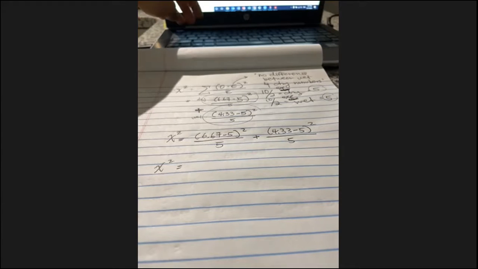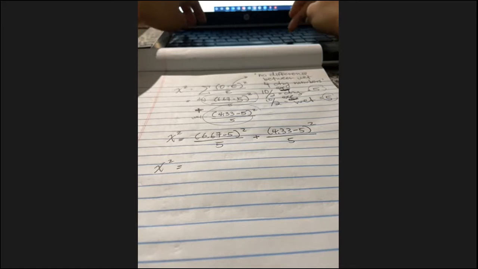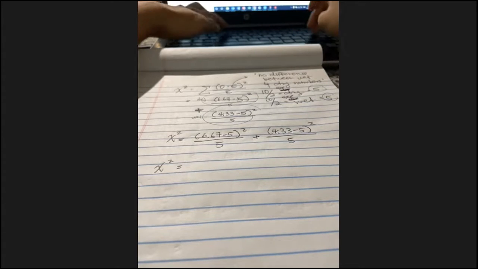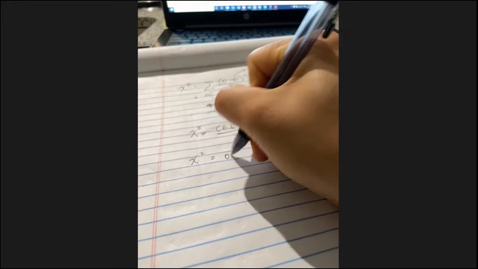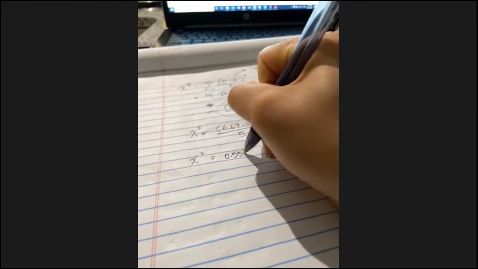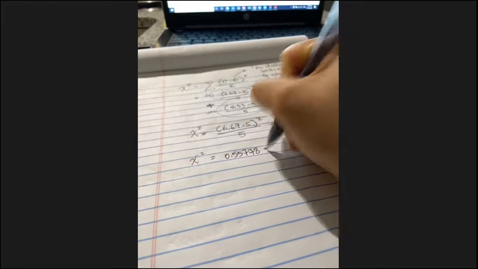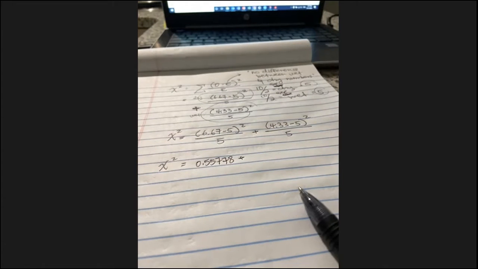And then that number is going to be divided by our expected, which was 5. That's going to end up being 0.55778. If it's a shorter number, you can write down the whole thing, but if it's a really, really long number, you can just round to the second or third decimal, okay?